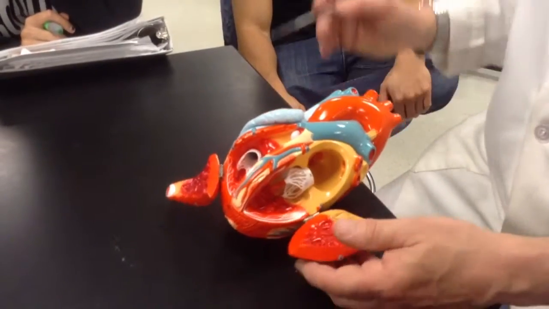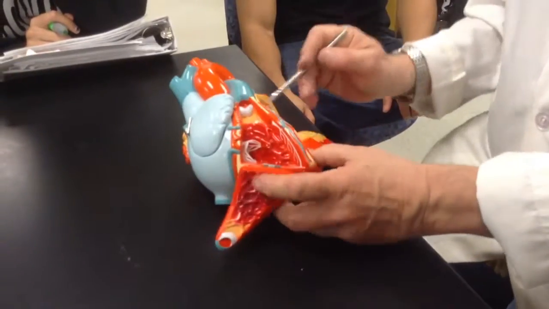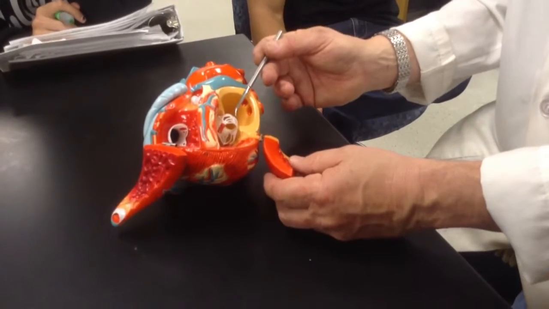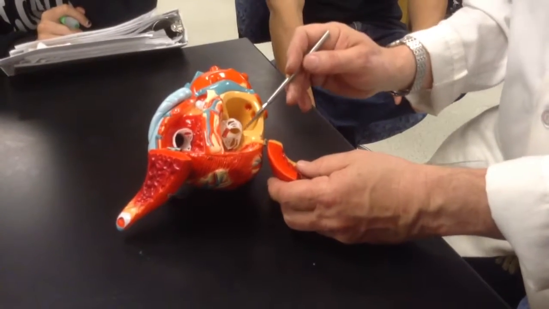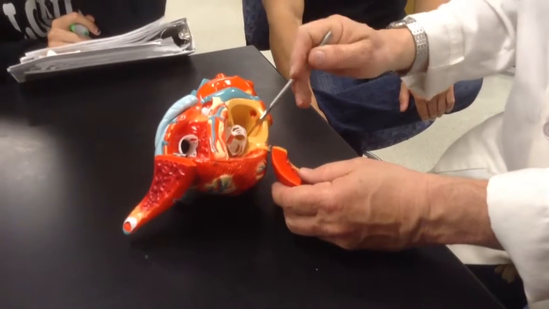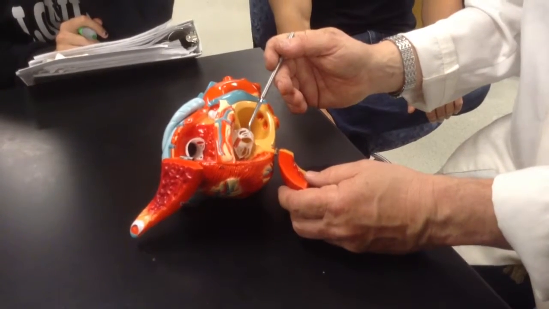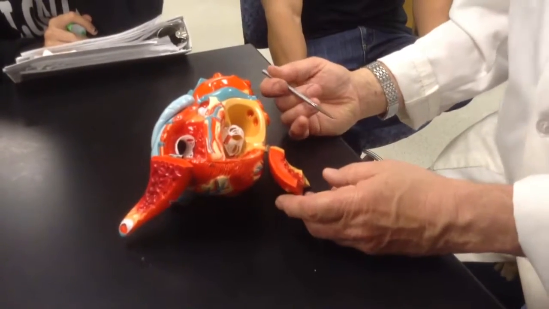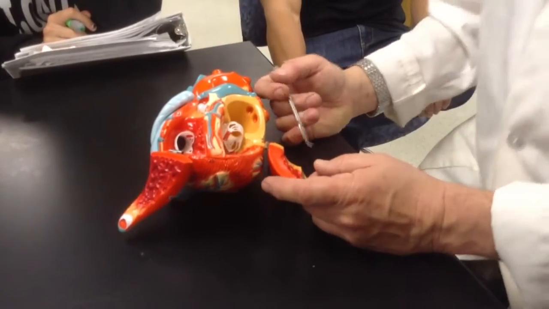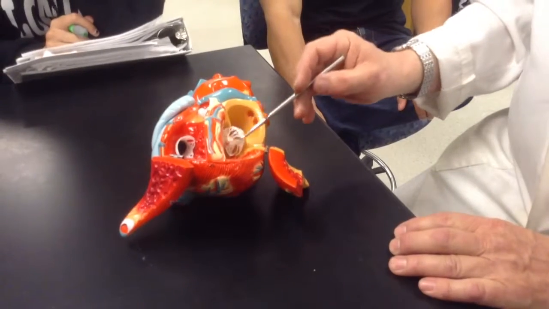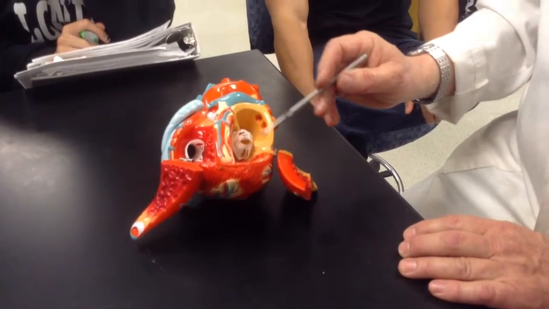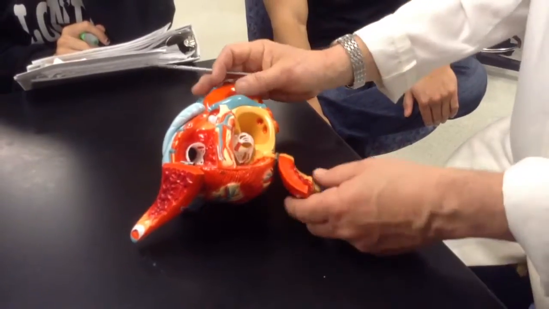Systemic circuit. So from the right atrium, which is the receiving chamber, through the right AV valve, excuse me, left atrium through the left AV valve, also known as the left bicuspid, also known as the mitral valve. Through the valve, same structures, chordae tendineae, papillary muscles, into the left ventricle.